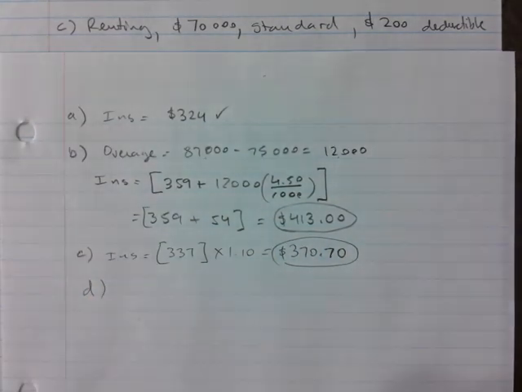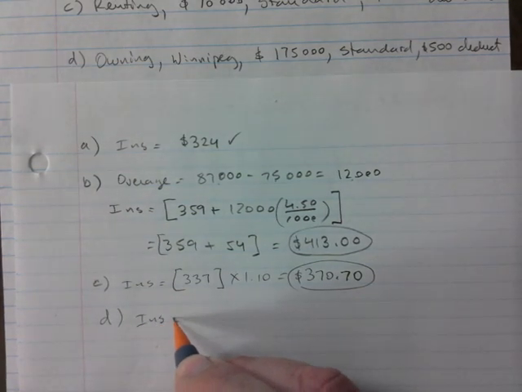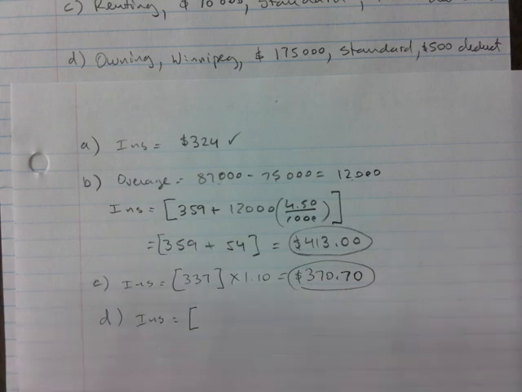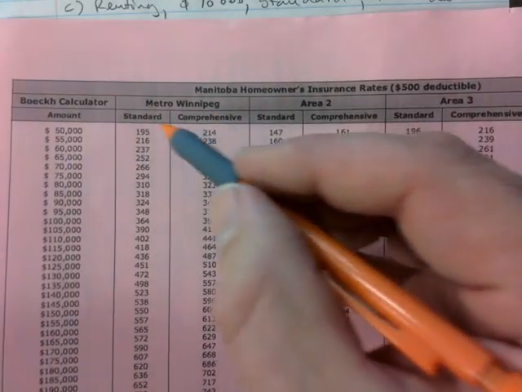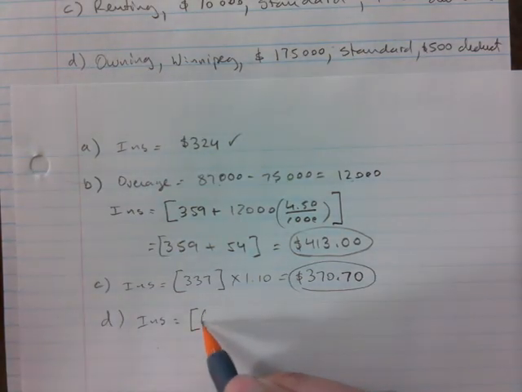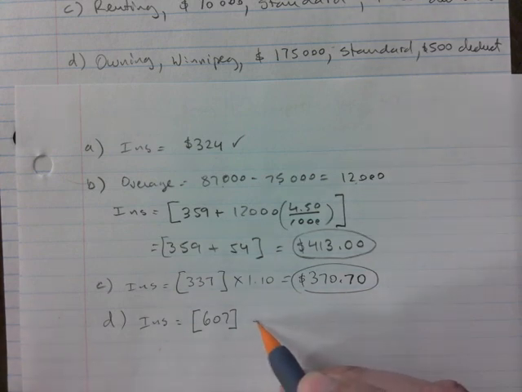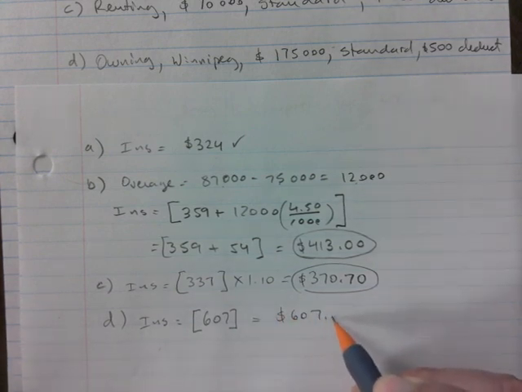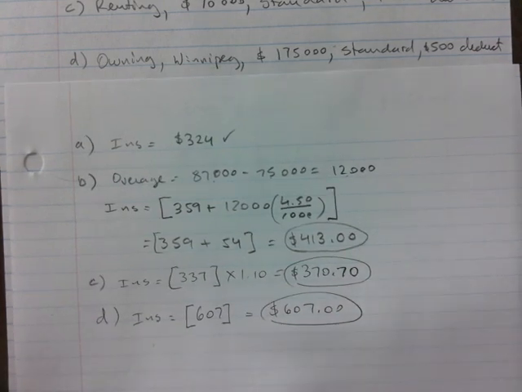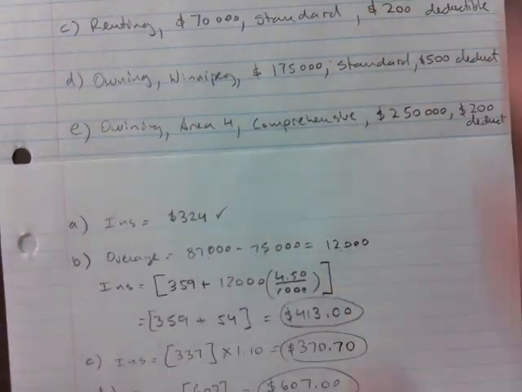For D, it's owning. So now we need a different table. We need to use this table right here. We are in Winnipeg. We're not going over, so I don't have to worry about that. I'm just going to grab one number. Winnipeg standard 175. That's 607. Okay, so just grab a 607. Do I need to multiply it? Nope. So that's it. That's my answer. 607.